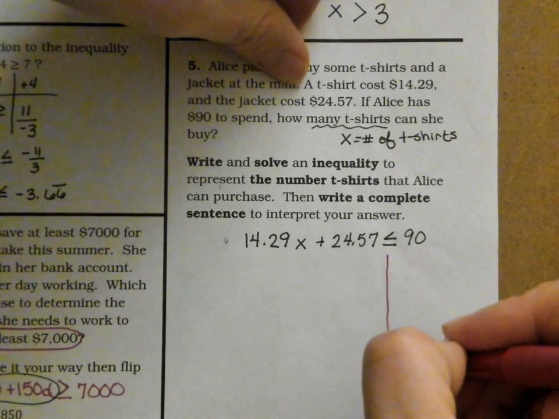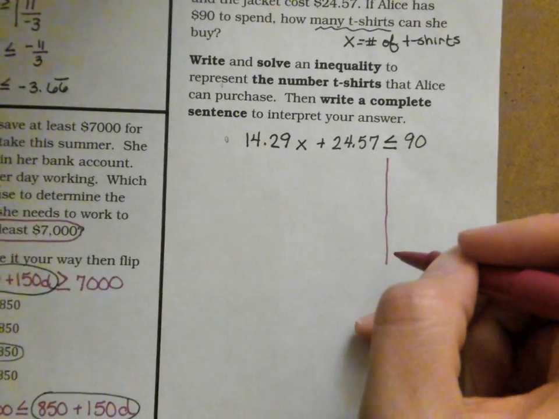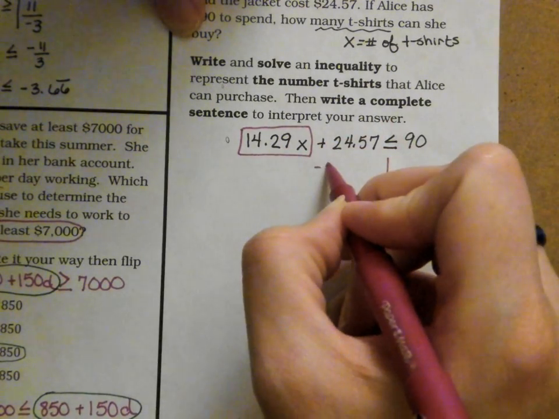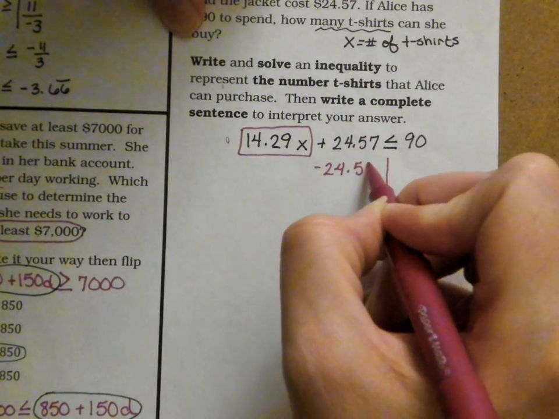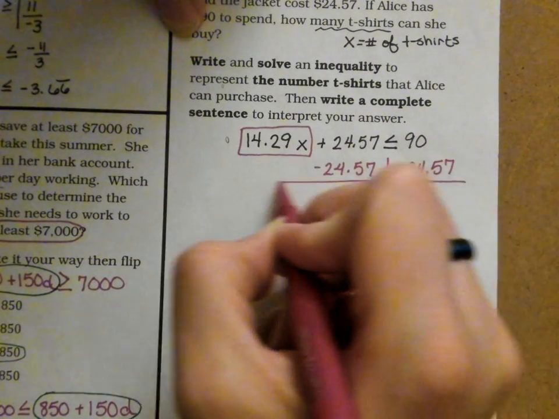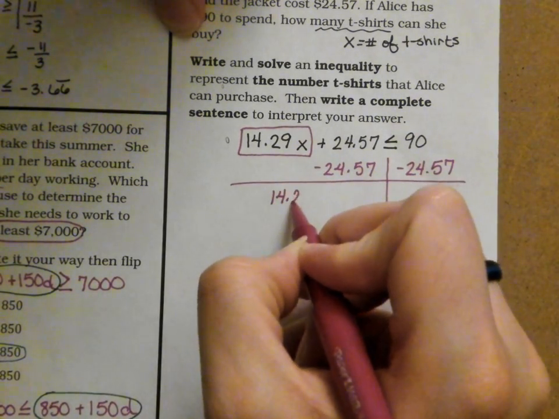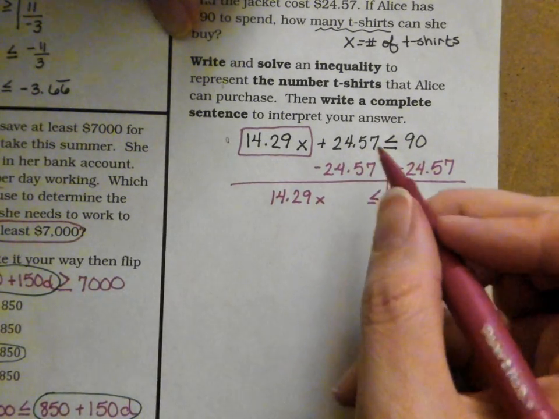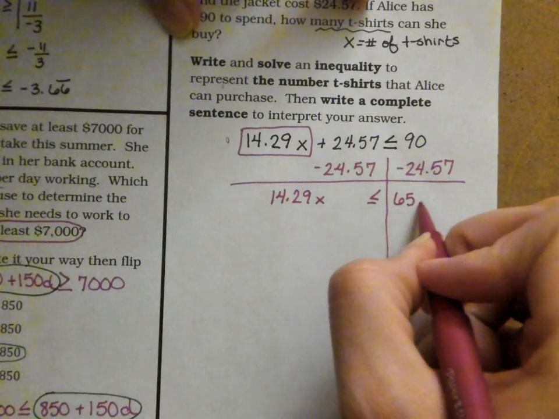So now we're going to solve this. Brick wall. Box in your variable. Subtract 24.57 on both sides. So I have 14.29x is less than or equal to 65.43.